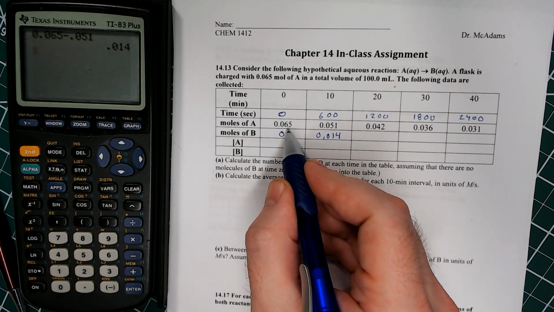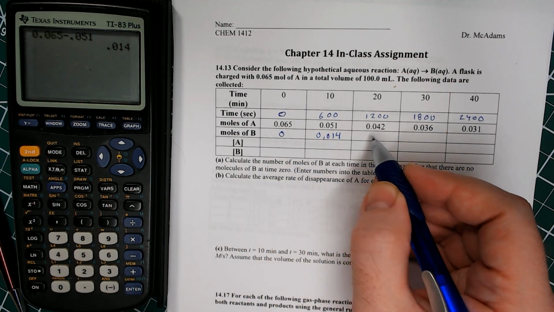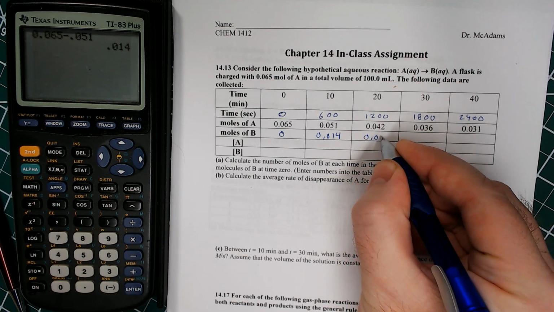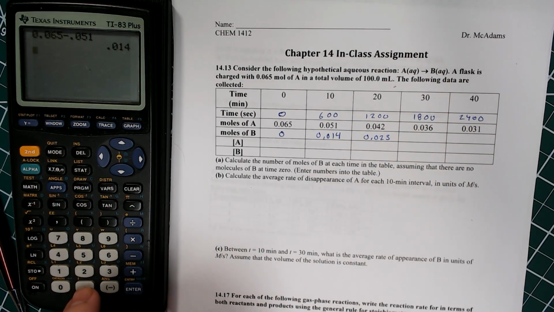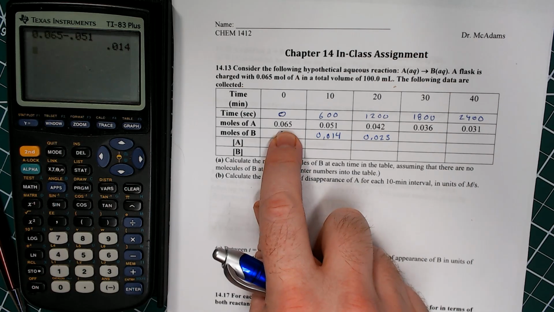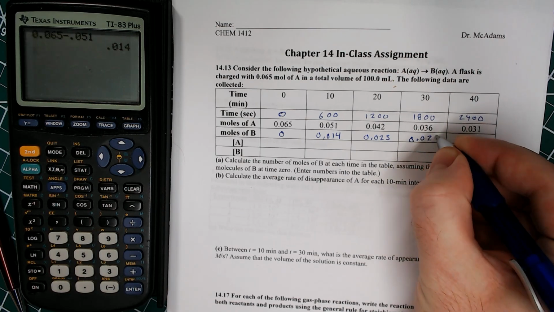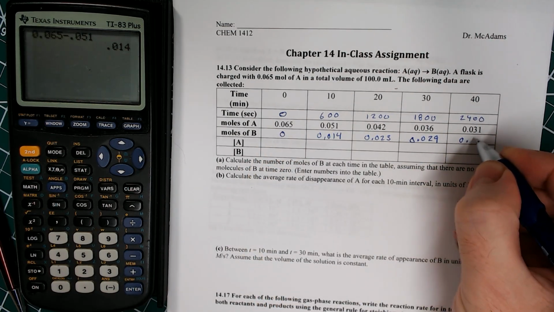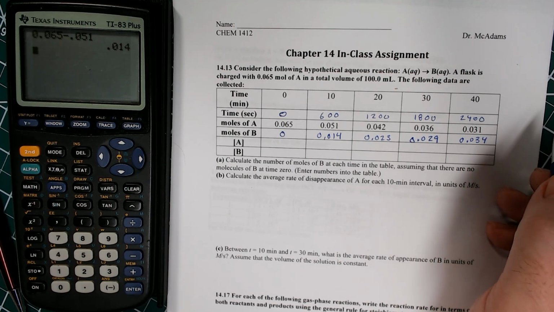And so you can see here, you can probably do these in your head. 0.065 minus 0.042 is going to give us 0.023. Okay, and then 0.065 minus 0.039 is going to give us 0.029, and then finally 0.065 minus 0.031 gives us 0.034. So we've got the number of moles of B at each of those times.